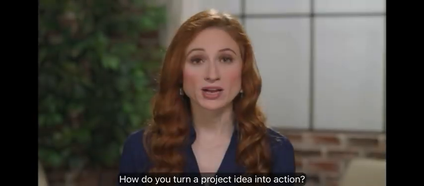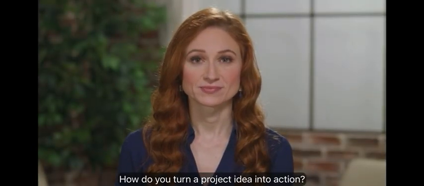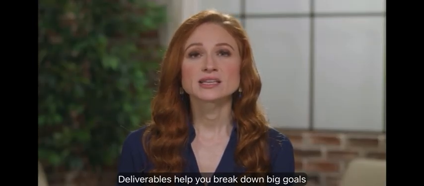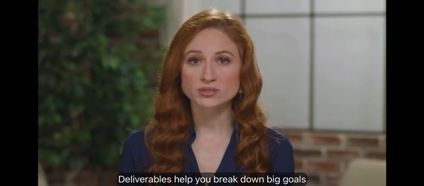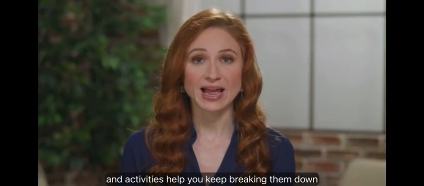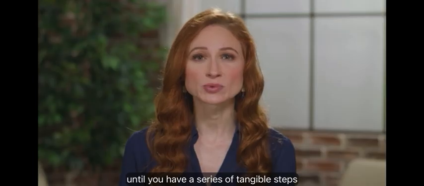How do you turn a project idea into action? That's where project deliverables and activities step in. Deliverables help you break down big goals into concrete outputs, and activities help you keep breaking them down until you have a series of tangible steps that your team can take.